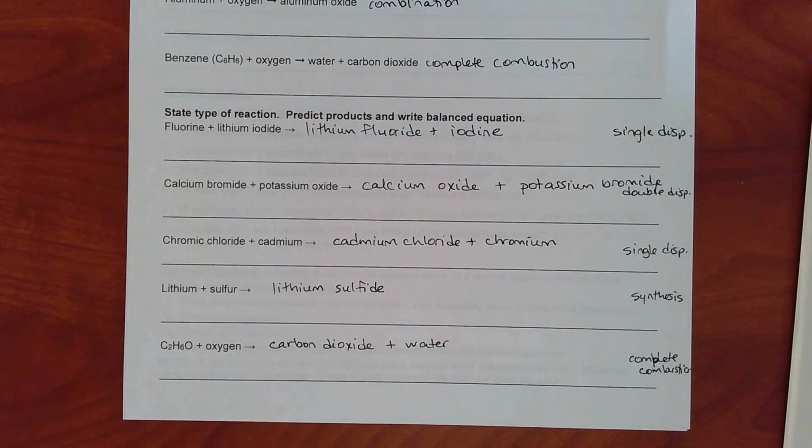I'm pleased to note that whoever's answering me did not say fluorine iodide. Why won't that happen? Positives replace positives. Negatives replace negatives. Cations replace cations. Anions replace anions. Now, do I have any of you who are realizing the need to learn your ions?